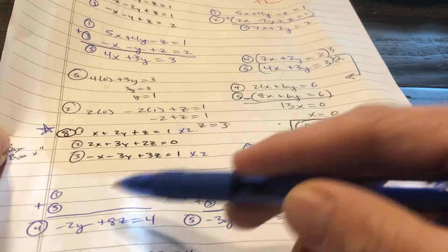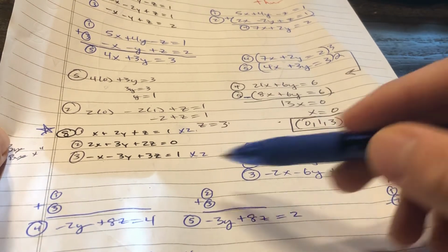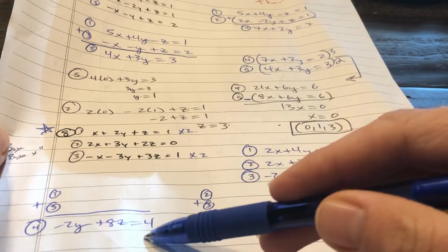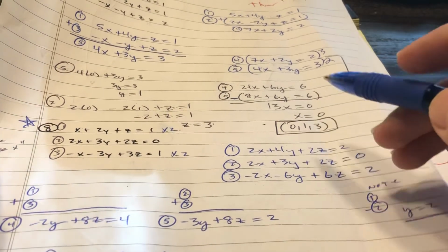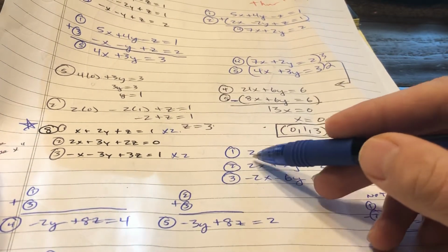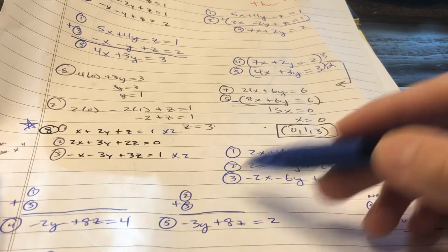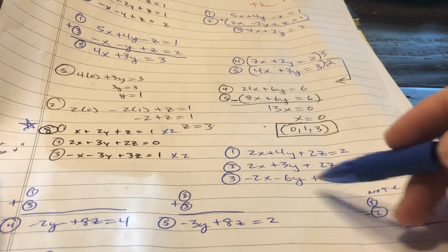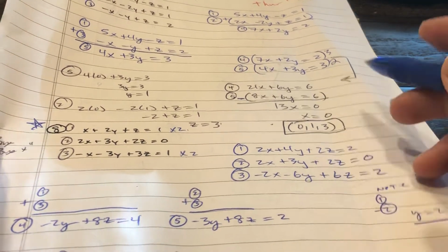4 plus a negative 6 is a negative 2y. 2 plus 6 is 8. 2 plus 2 is 4. That's equation 4. Then I have equation 2. I'm going to add them together. It's a negative 3y. 2 and 6 is 8. 0 and 2 is 2.